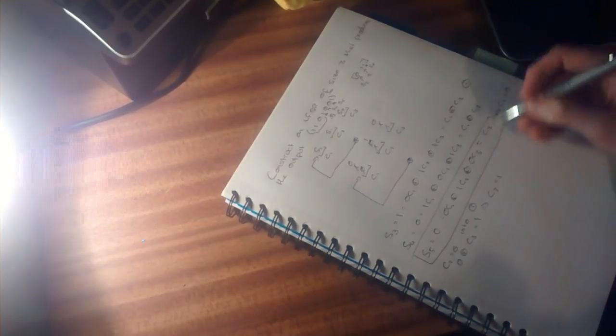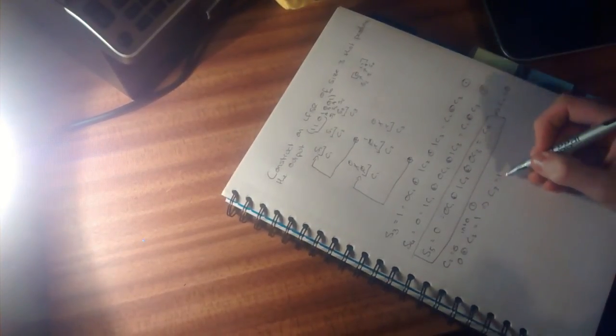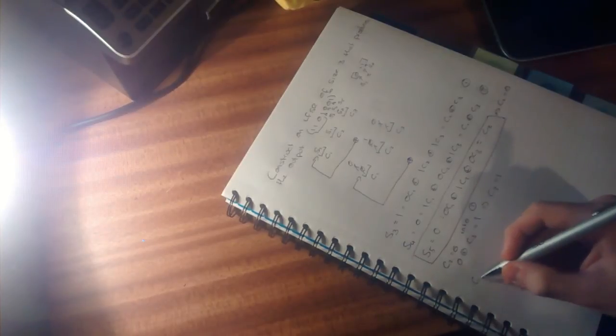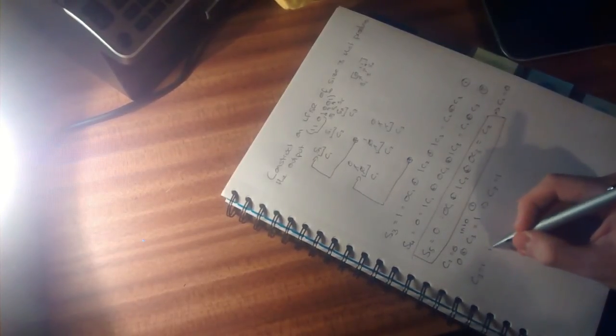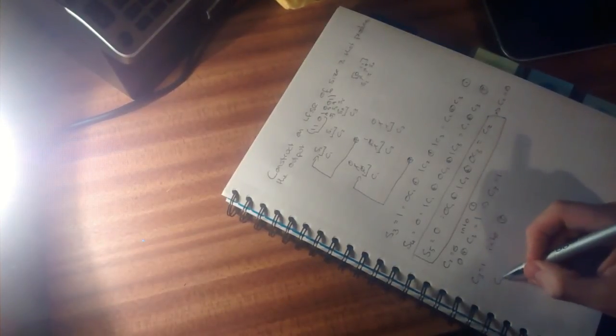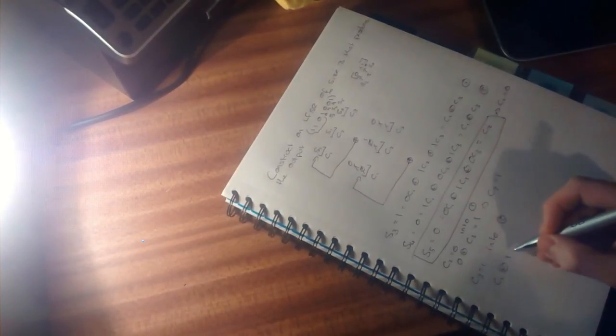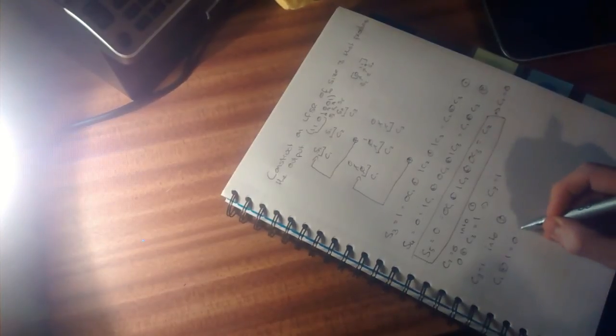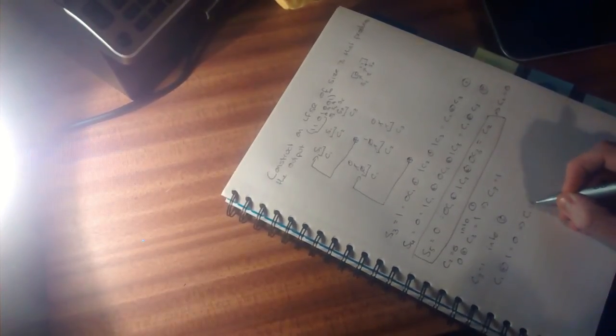And then from there you can put that into equation 2. So you get C3 equals 1 into equation 2, so you get C1 XOR'd with 1 equals 0, and that implies that C1 equals 1.